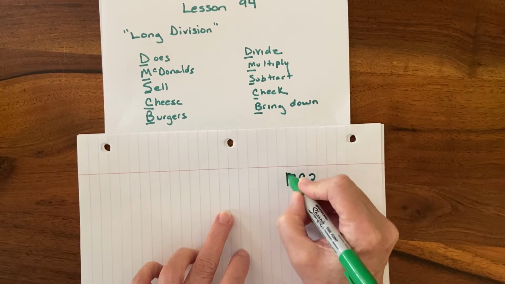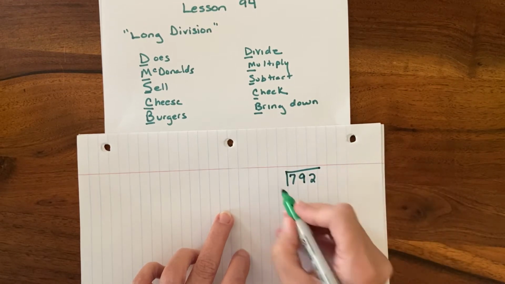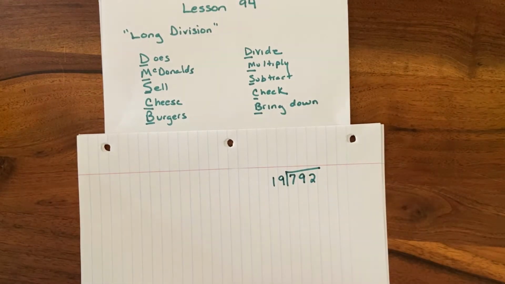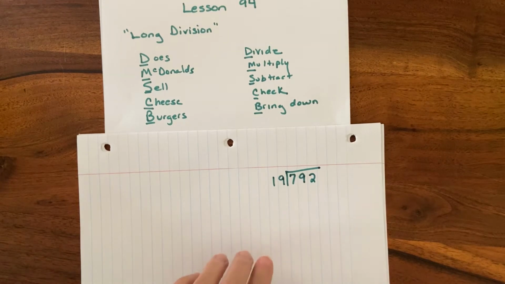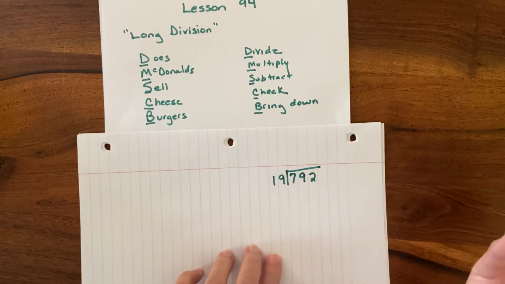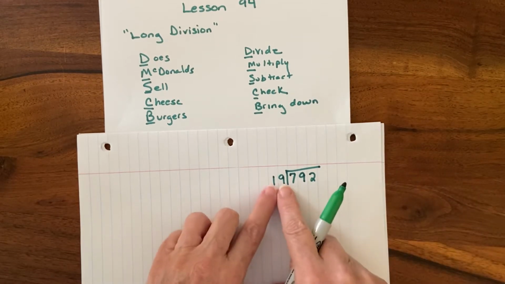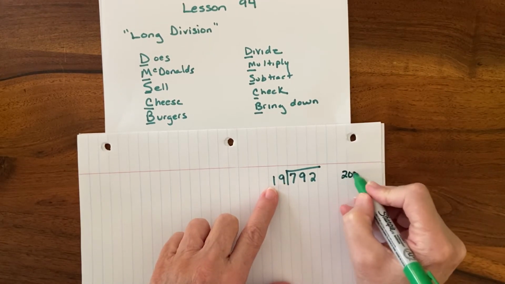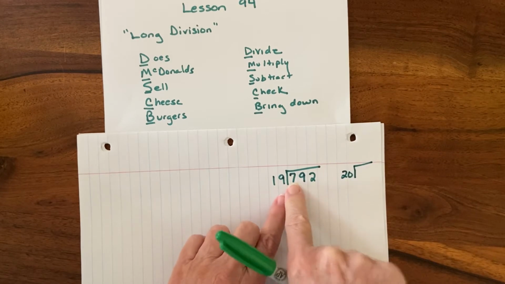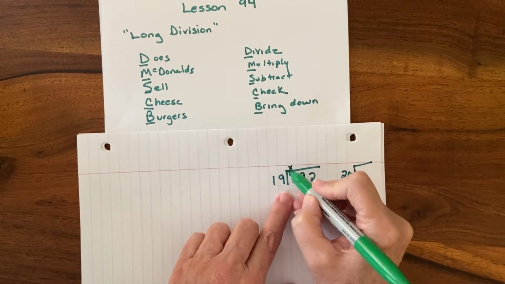792 divided by 19. Okay. I have no idea how many times 19 goes into 79. Do you? I do not. So I'm going to round that to 20 in my mind. I'm going to round, will 19 go into 7? No, I'm going to put a little X there.